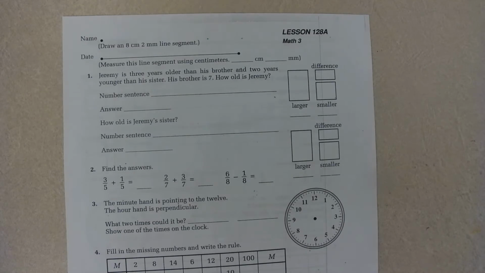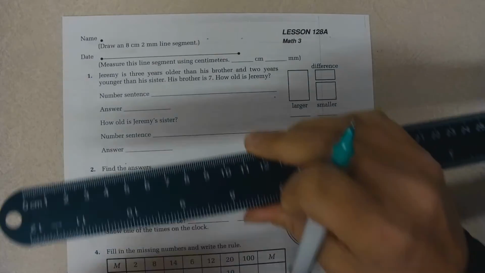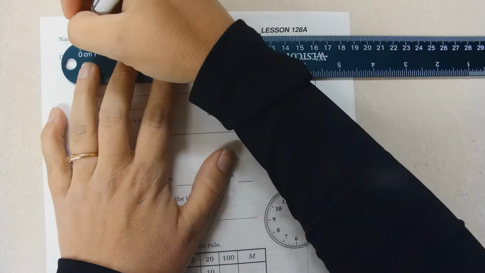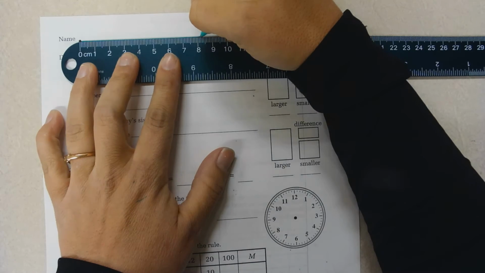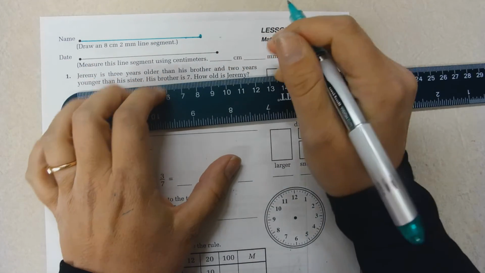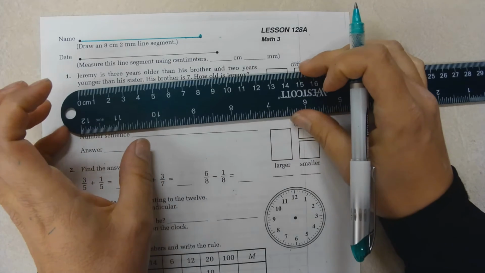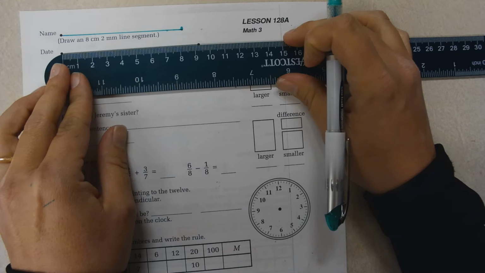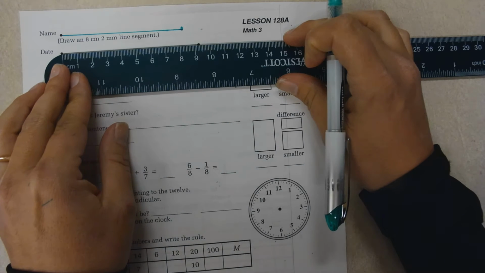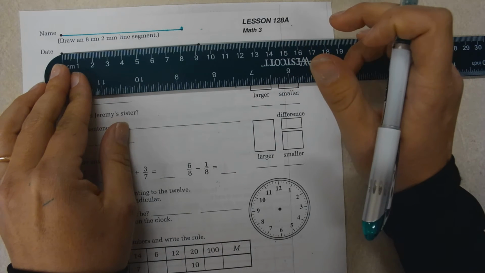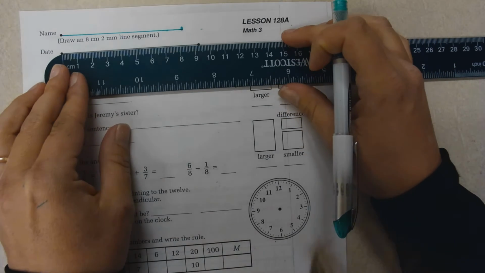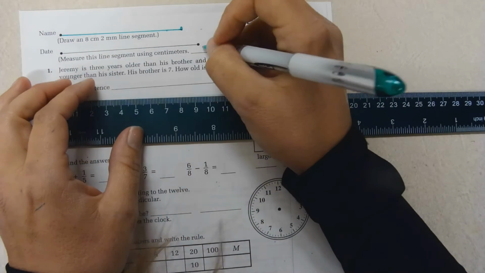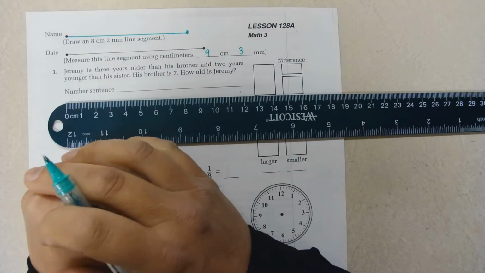And the first thing we need to do is draw an 8 centimeter, 2 millimeter line segment. So I'm going to start at 0, go 8 and 2 little lines more. Measure the line segment using centimeters and millimeters. So if I start at the beginning of the line, I say there's 9 centimeters, and how many little lines after that? I would say it's approximately, let me scoot this back over, 3. So 9 centimeters, 3 millimeters.